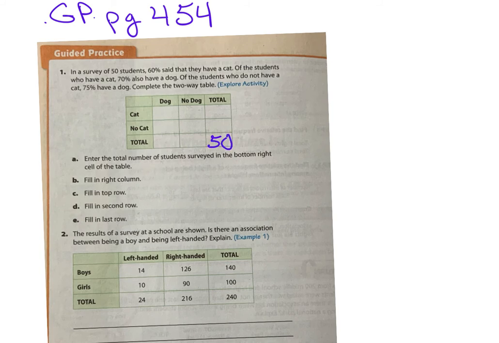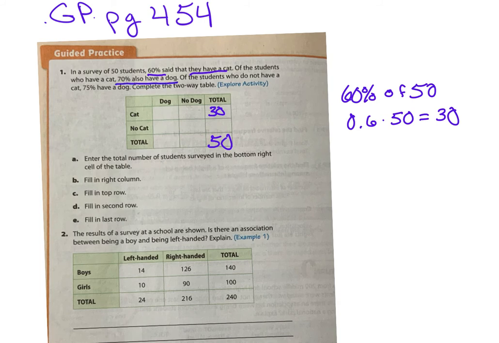Okay, so now we need to use the information. 60% say they have a cat. So a cat needs to be 60% of 50, right? And 60% of 50 is 30. So 30 people, the total, would have a cat. Of the students who have a cat, 70% also have a dog.